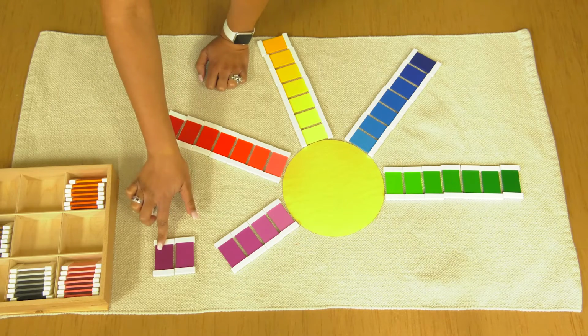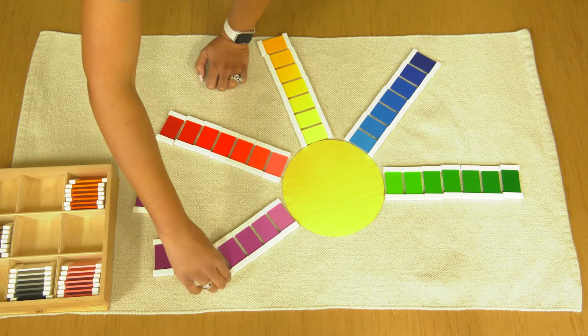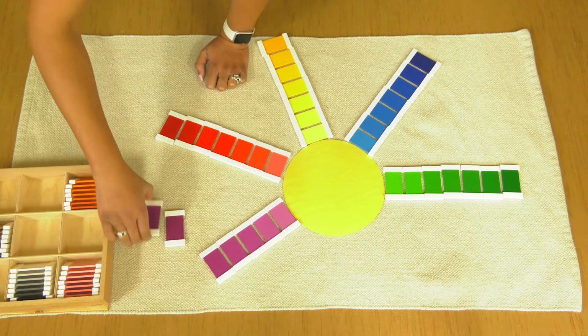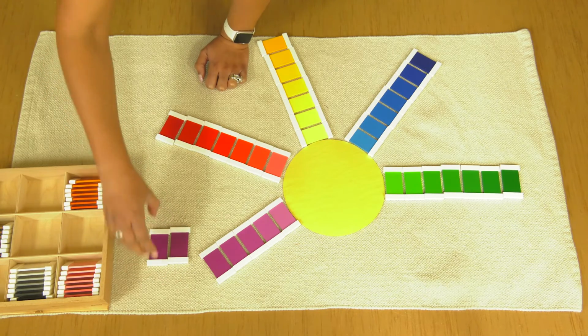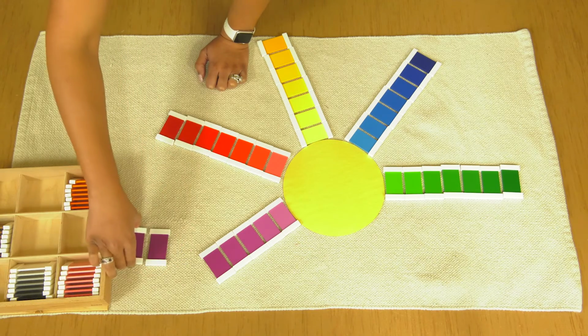This purple's darker than this one. Let's compare these two. This one is lighter than this one. That means this one's darker.